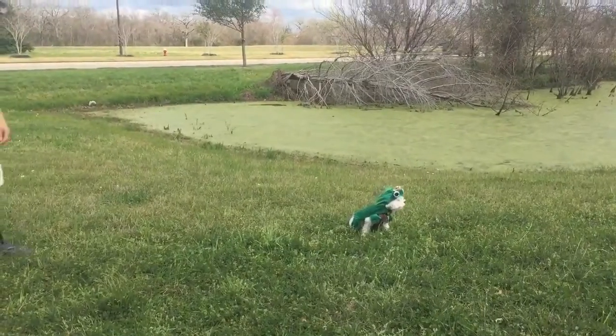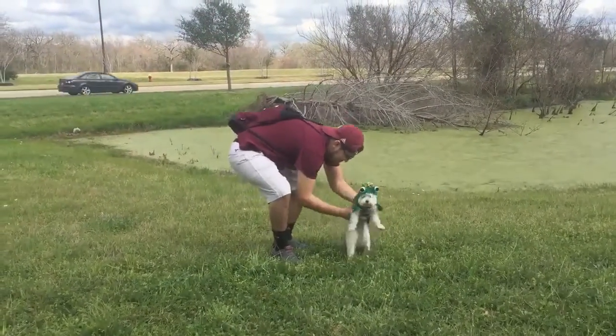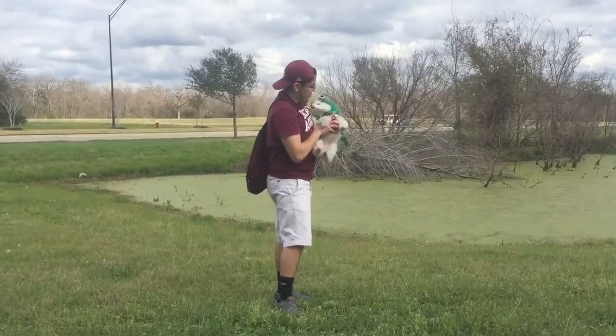Hey, look, a frog. This looks really weird. I should probably go take it to the vet.